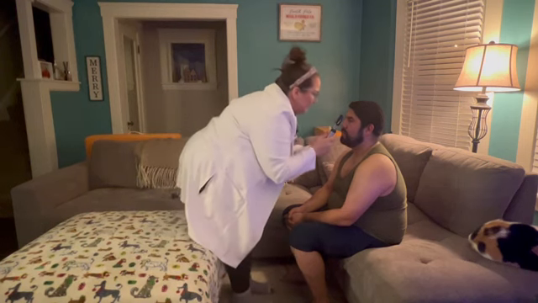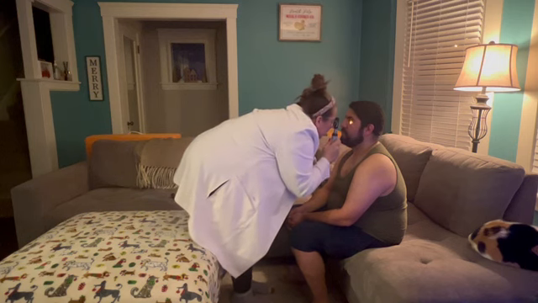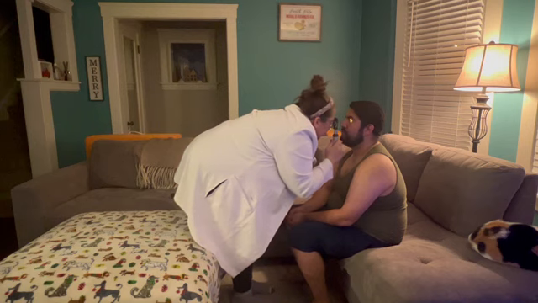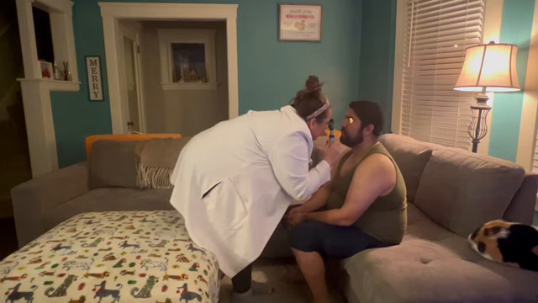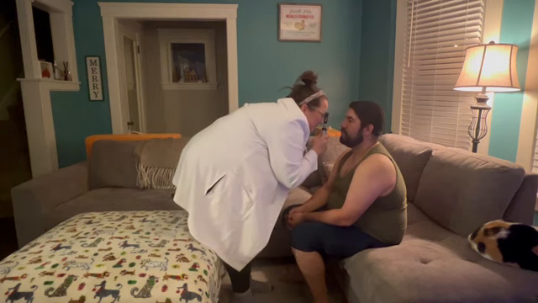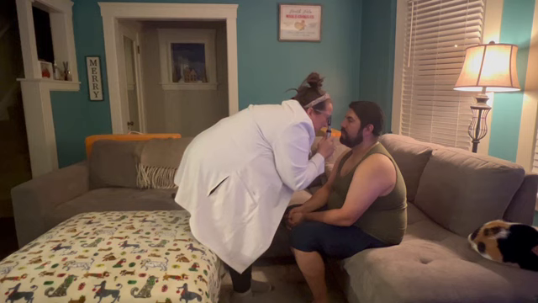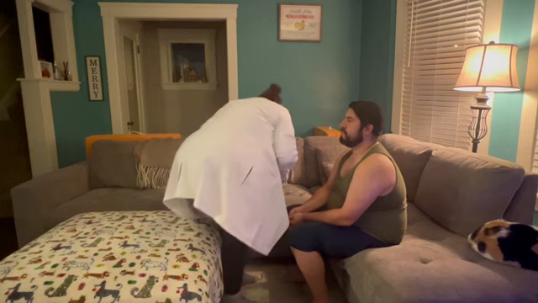I'm going to start with this eye. Come in real close, okay? Alright, so the lens is clear. I do see the red light reflex present. I'll check the other one too. Lens clear. Red light reflex. And I'm going to look without my glasses so I can see better.